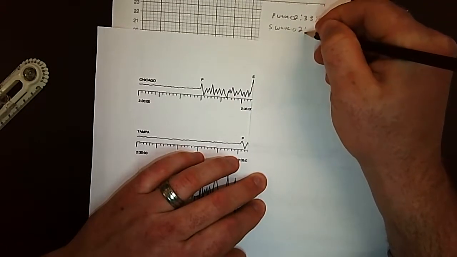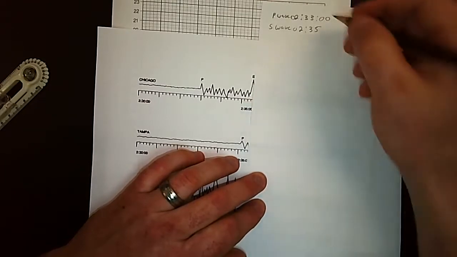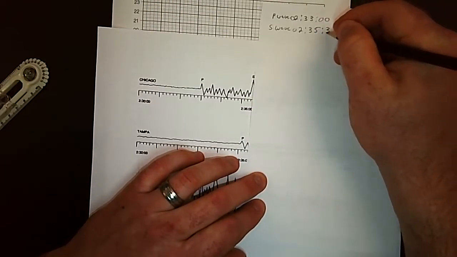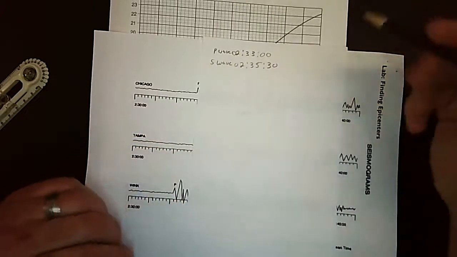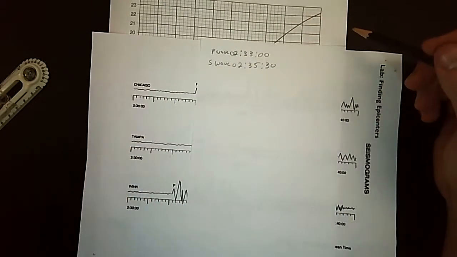So 0, 2, 3, 5, and 30 seconds. Okay, so now we have our arrival time of the P wave and the S wave. If you need to stop the video for a second, do that now.